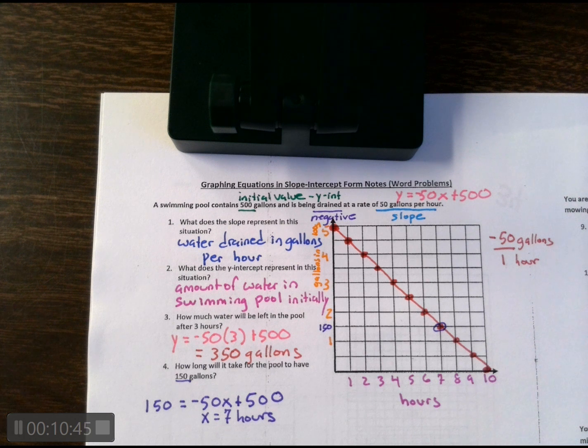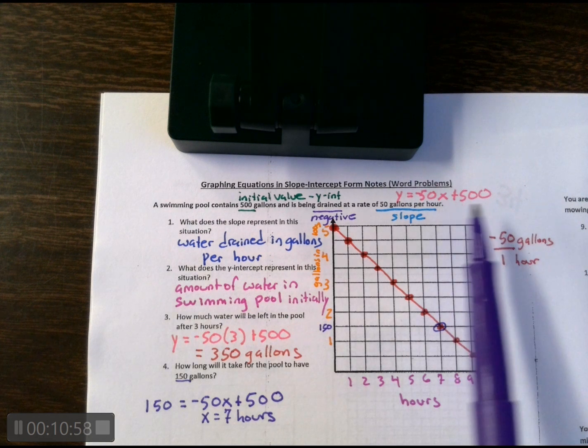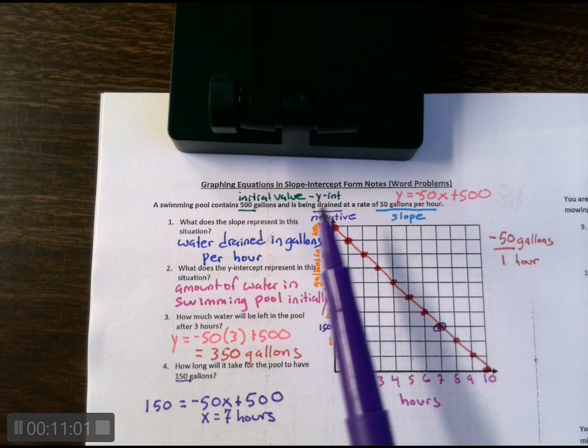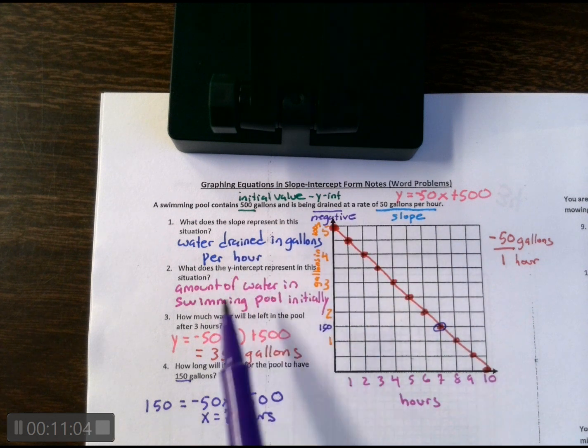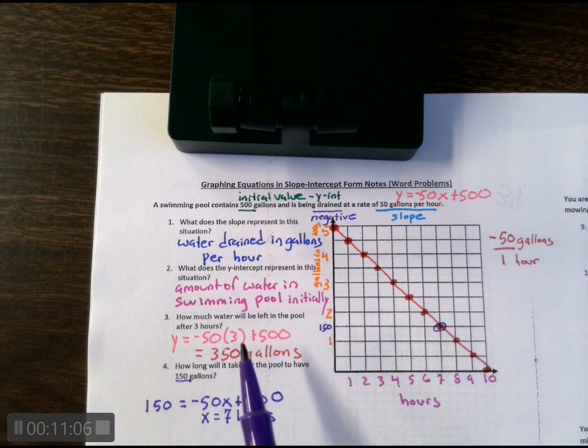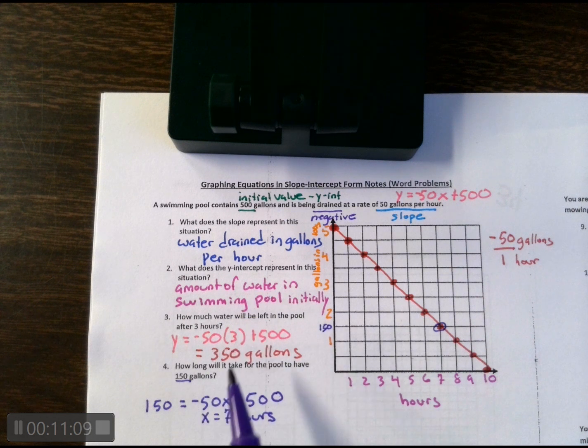Alright, I know this is a lot. But really and truly, the only new thing that we're doing is putting it all together. Okay? Because we have done writing expressions. We've done what our slope represents and what our y-intercept represents. We've also evaluated equations both ways, okay? And we've graphed. So really this is just putting it all together. And I know it's a lot to put together. But we're going to try the next one, okay? Alrighty.